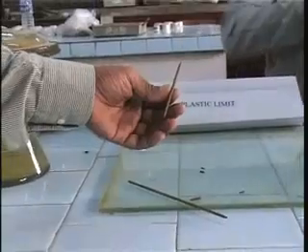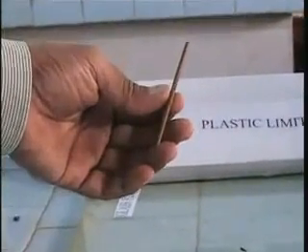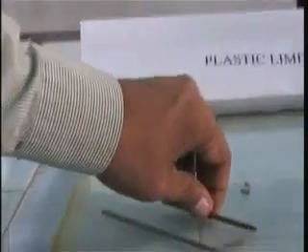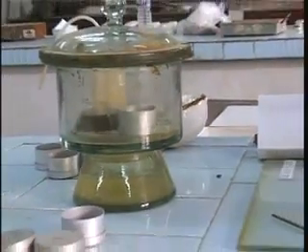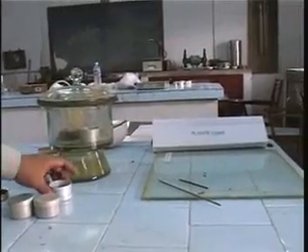Because if we just take this much of sample, then the amount of soil is going to be very much less, so the amount of error is going to be large. So we roll several different threads and determine the moisture content based on the several different threads like this one.